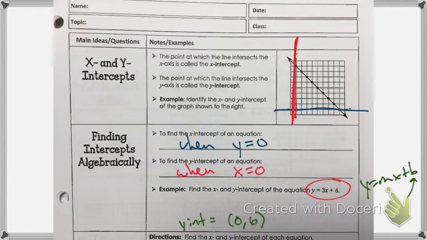Now, I explained to you the other day how I know that's the y-intercept. It's because the y-intercept happens when x is 0. And when x is 0, what happens to all of 3x? It's gone, right? So when x is 0, y equals 6. Well, that's what my ordered pair says. When x is 0, y is 6.